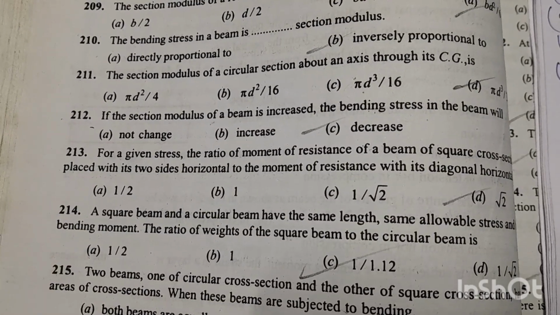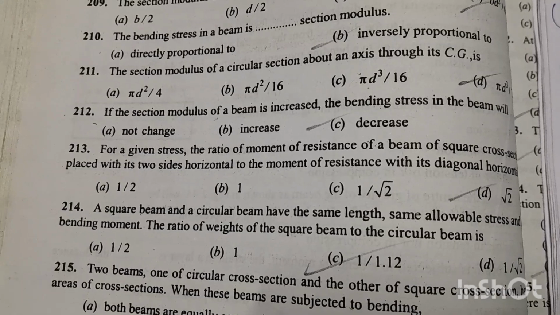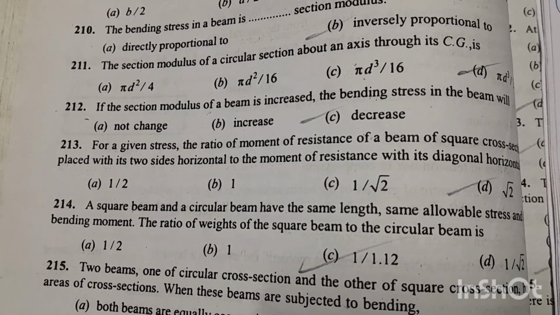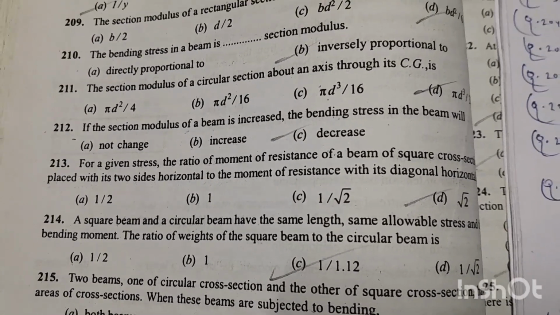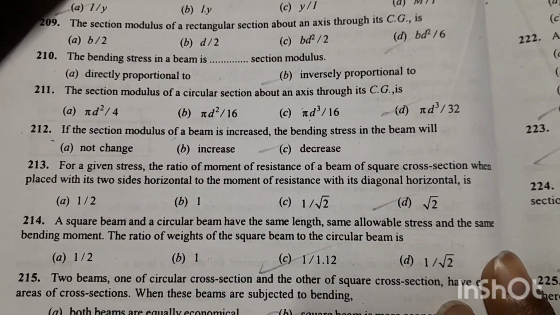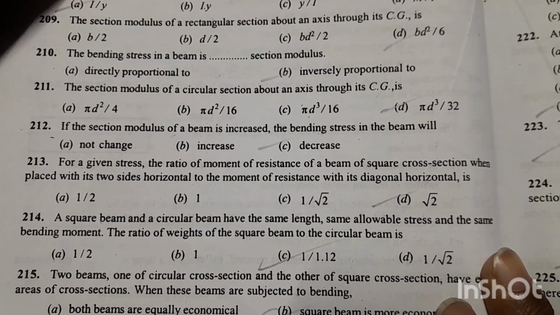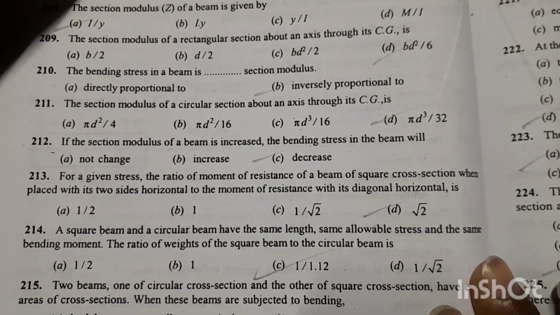Next question is 213. For a given stress, the ratio of the moment of resistance of a beam of square cross section when placed with its two sides horizontal to the moment of resistance with its diagonal horizontal is.